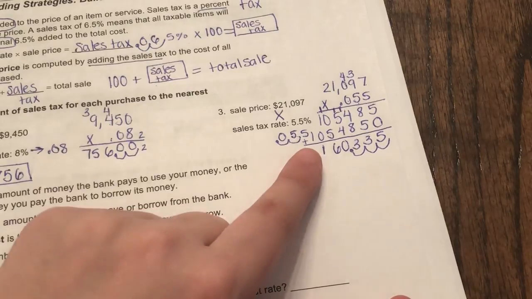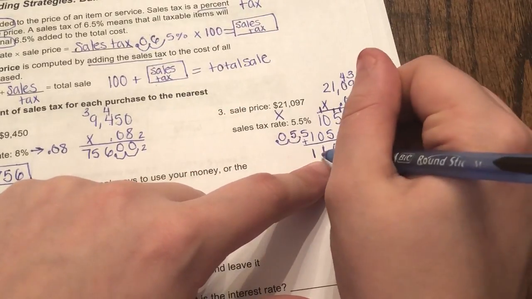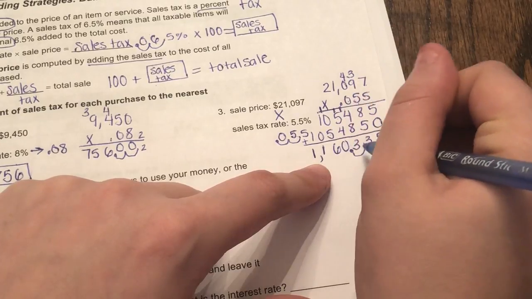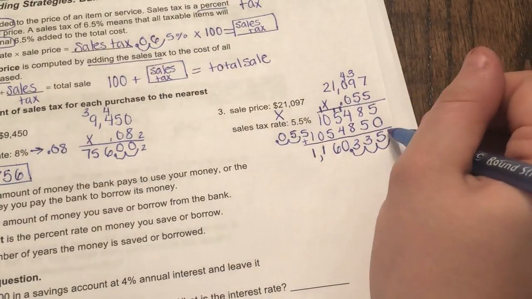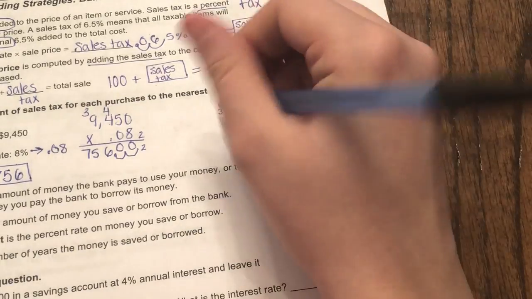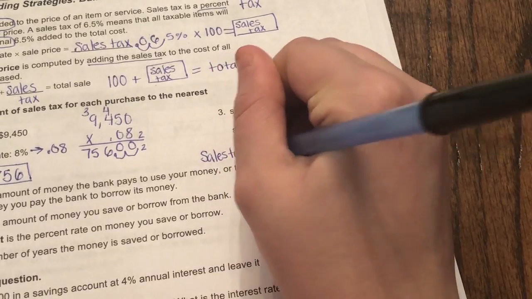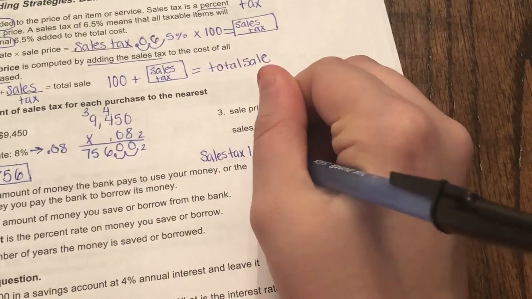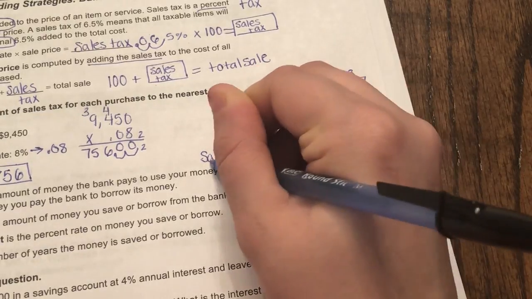So my sales tax that is added on to my sales price is going to be $1,160.33. But because this 5 is there, we're going to actually round up. So my sales tax is going to be $1,160.34.